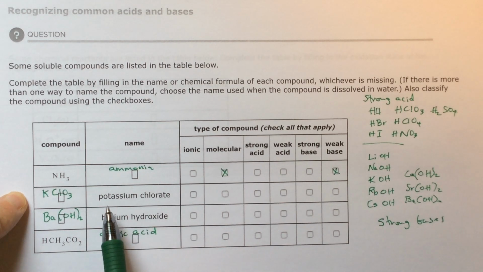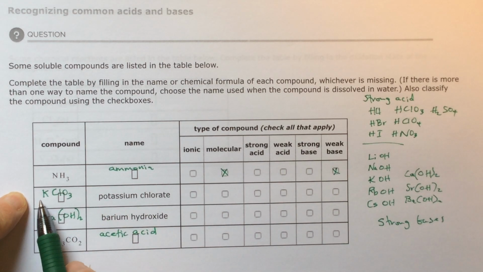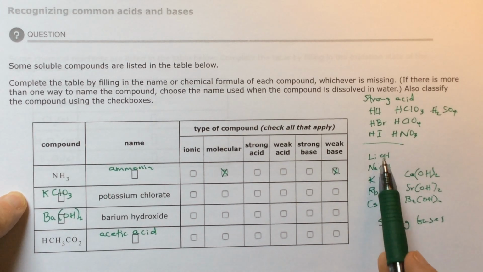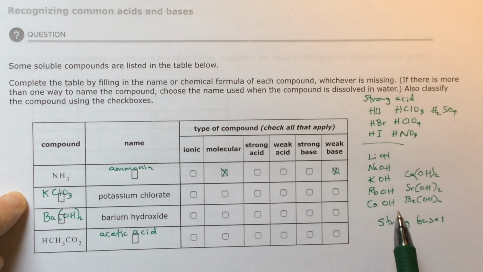Next one, potassium chlorate. Well, is it an acid? No. Is it a base? Well, we know it's not a strong base. I'm going to say I don't know. Actually, I do know, but I'm going to say I have no idea if it's an acid or a base, because there's no way for me to know. There's no hydroxide here. There's no hydrogen here. So I don't know if it would be used as an acid or a base. It won't, but I don't know that.